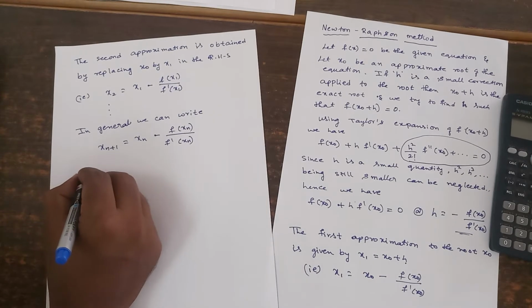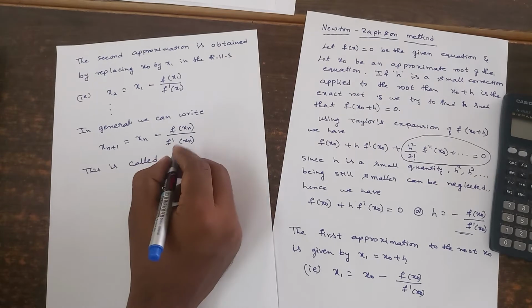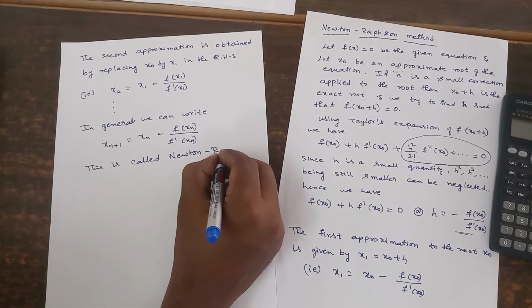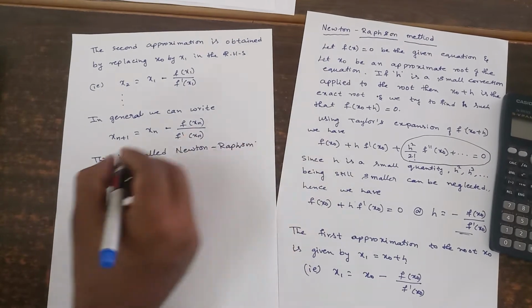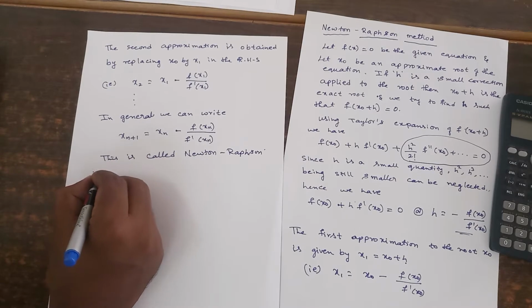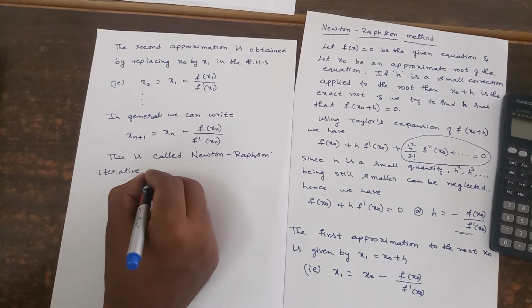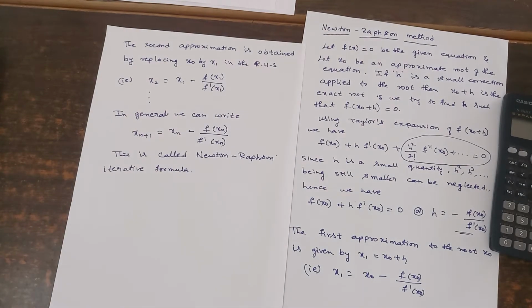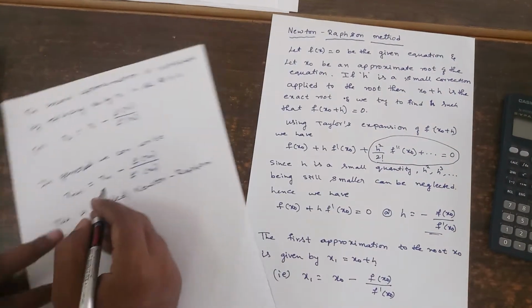So this is called Newton-Raphson iterative formula. So let's take on the problem. You have to remember this formula.